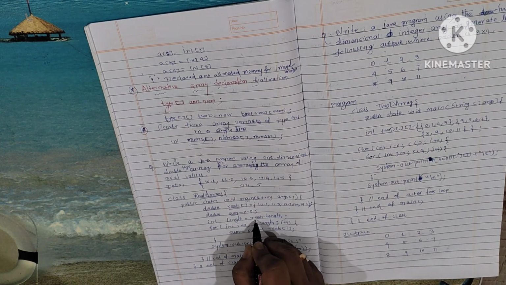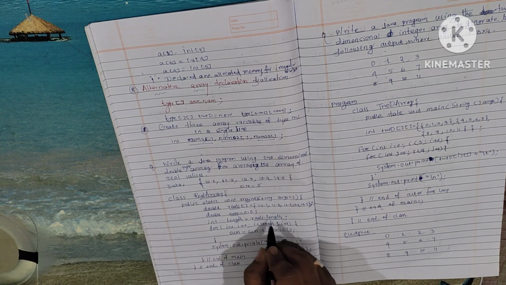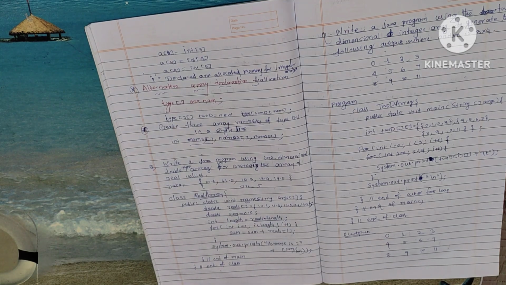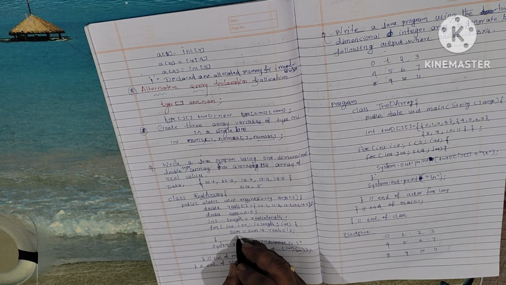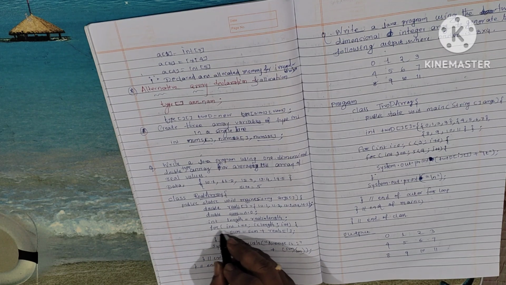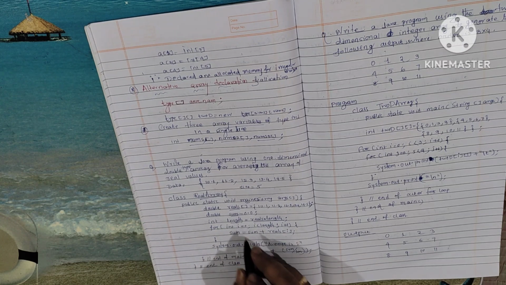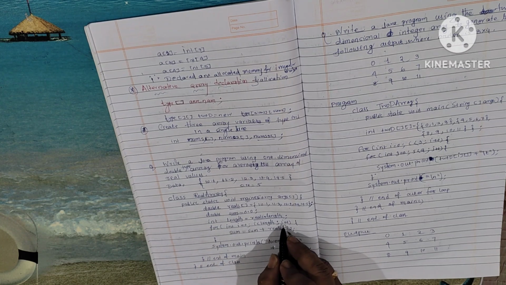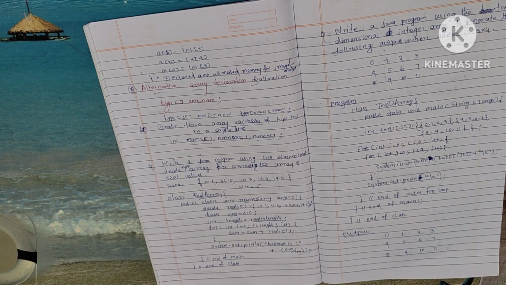Find the length of the reals array variable using the length operator. Then do one thing: for i equal to 0, i less than length, which we have already found, goes up to all these 5 elements.